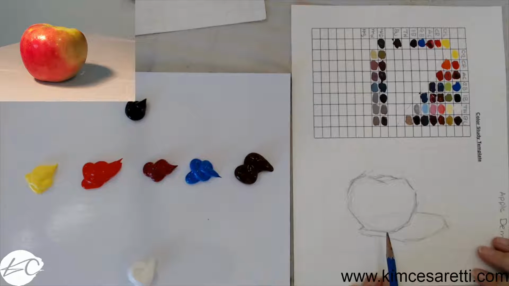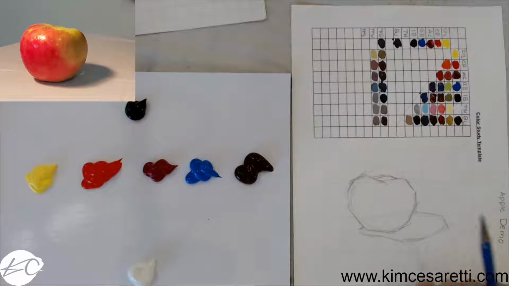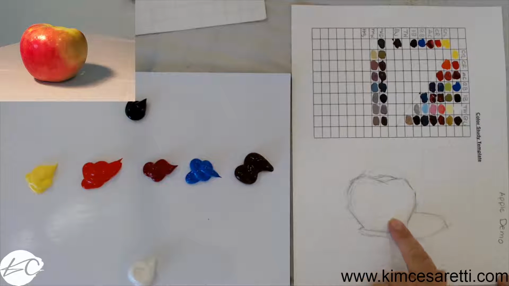Now I'm going to wait for you guys. Let me know when you're done with your general sketch. After this, we're going to look first at the interior of the apple itself, and map out the major color changes that we see.